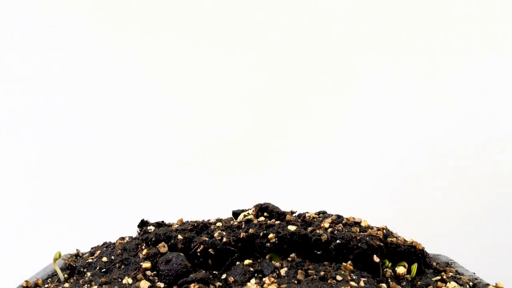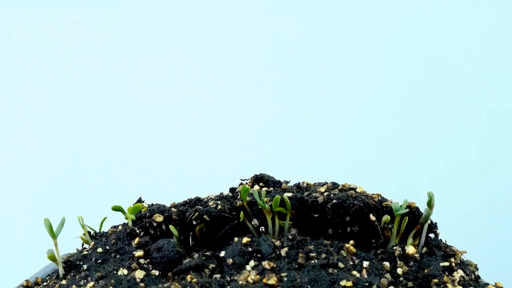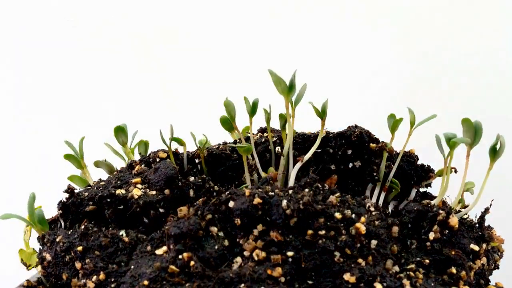With the right conditions, the seed germinates. This is when the seed absorbs water, swells, and a small sprout emerges.